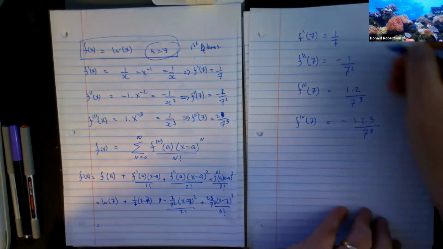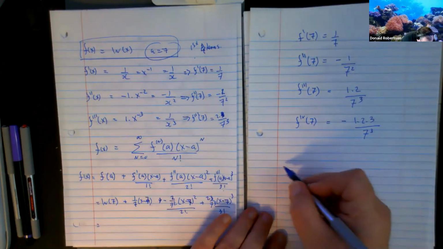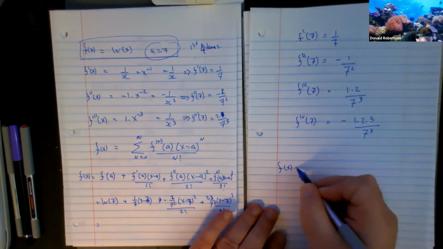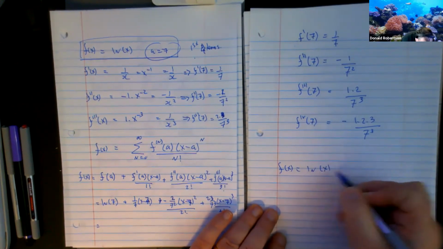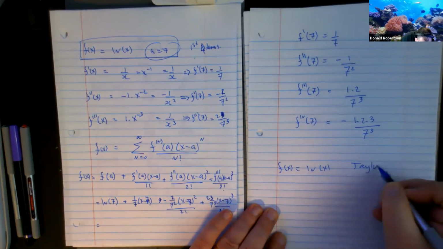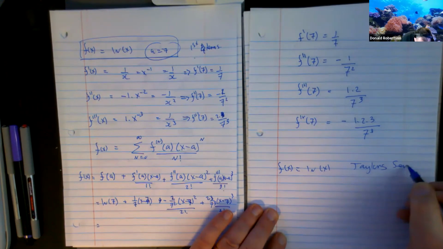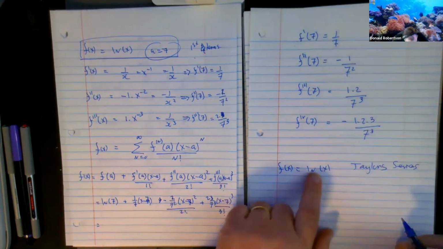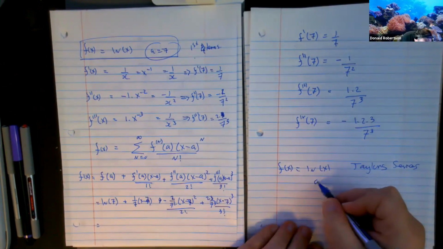Right. Let's suppose I would like to get the Taylor series for this same function centered at 7.